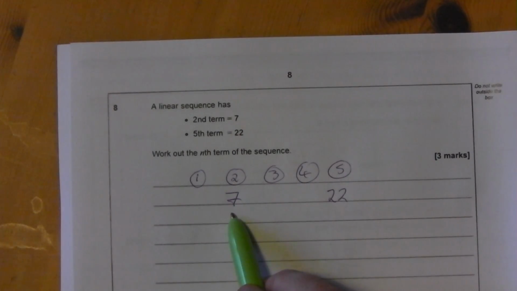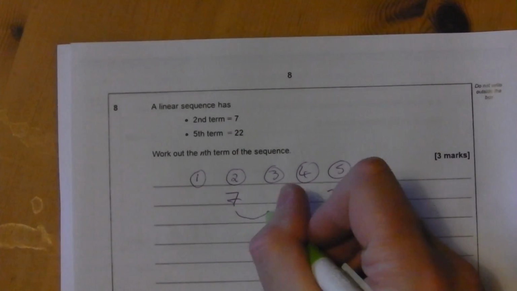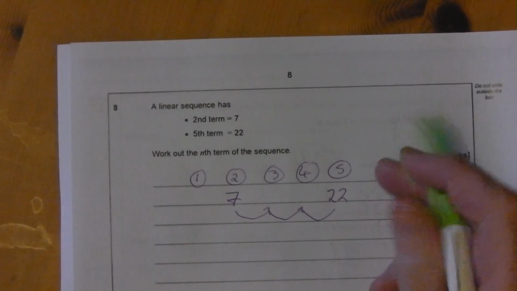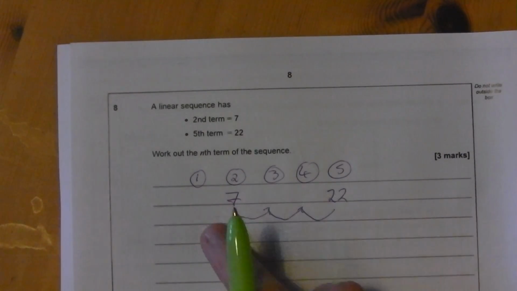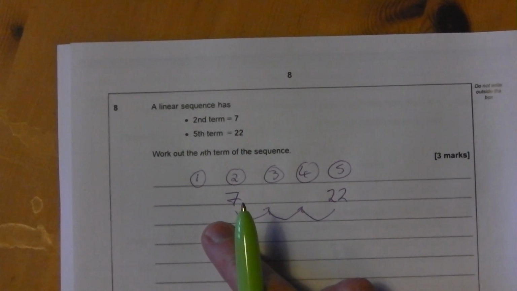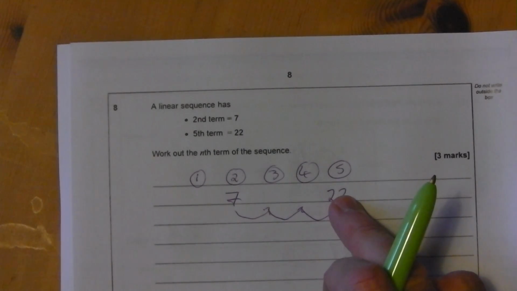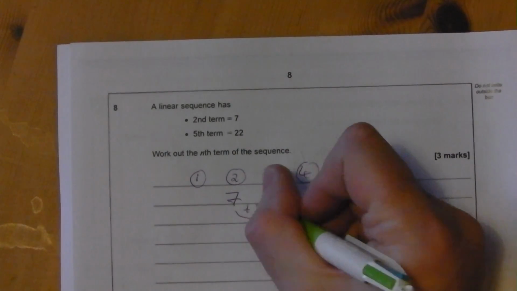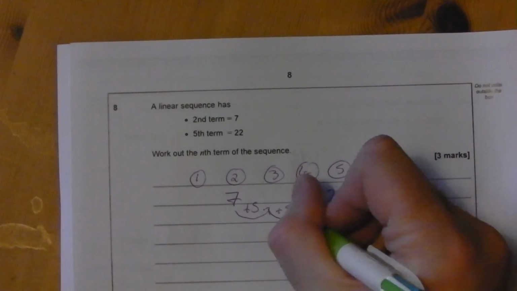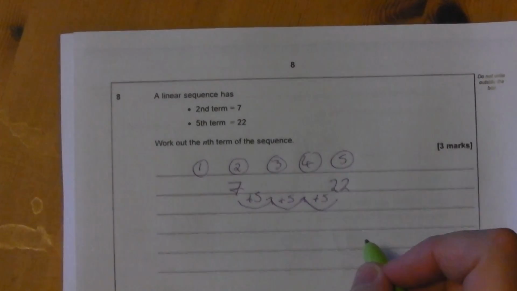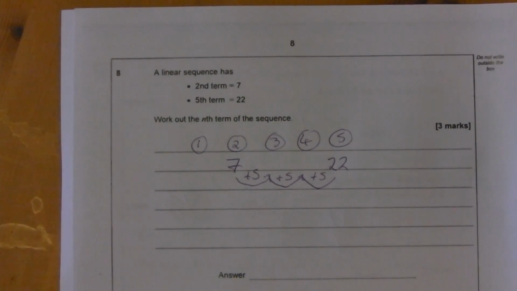Now what we've done there, if we look, we've gone 1, 2, 3 spaces, so we've moved up, and if I do 22 take away 7, I'm left with 15, so that's 15 between the 3 steps. So divide that by 3, and that means I'm adding 5 each time, and that will get me to the 22. So that gives me the first part of my sequence, so that will give me 5n.